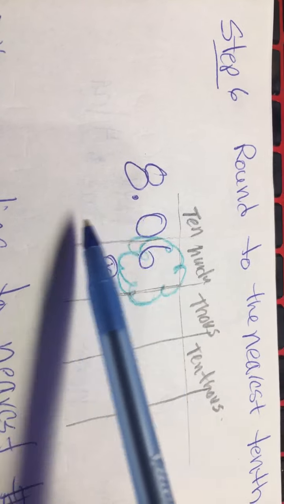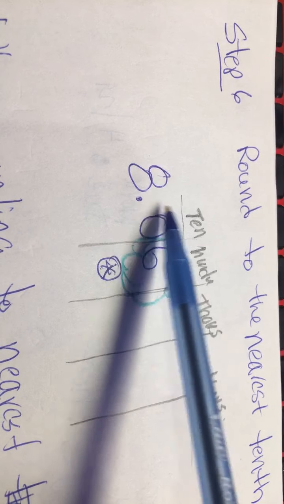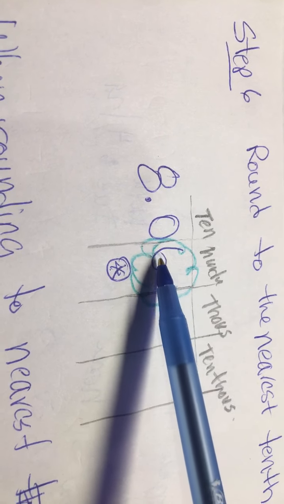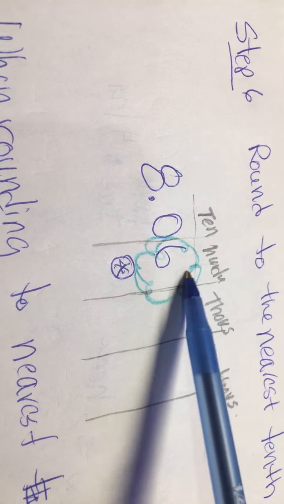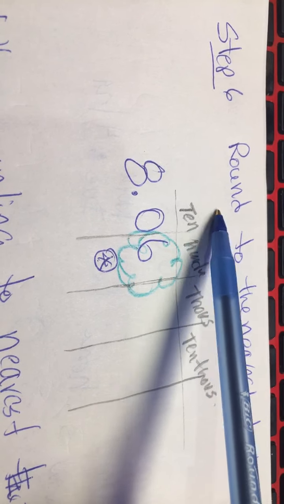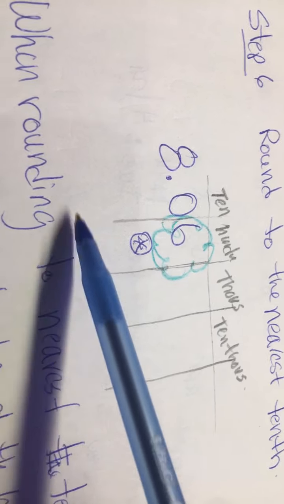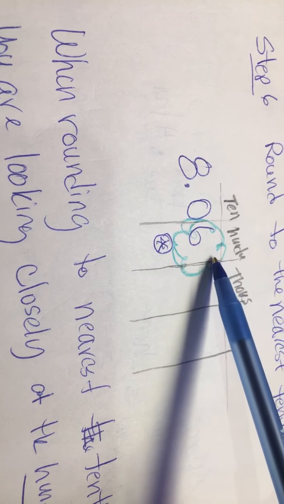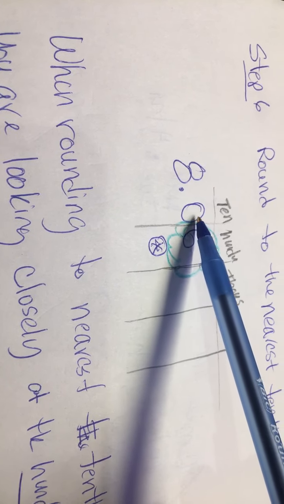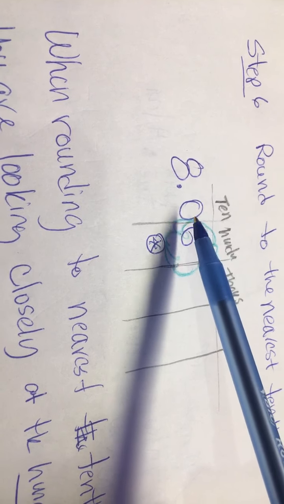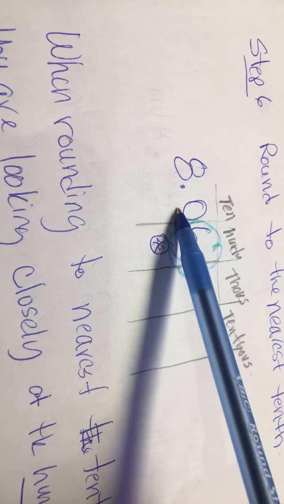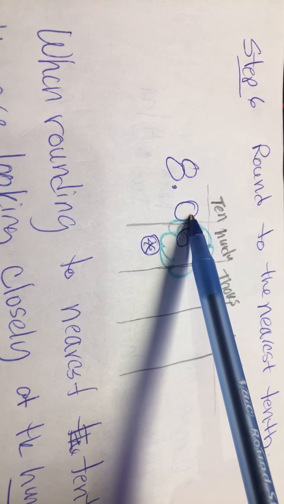I showed you, and this is a 6th grade concept, that after the decimal point, it's broken down into tenths, hundredths, thousandths, ten-thousandths. Now, because I have only 8.06, I'm focusing on the 6 because I need to round my tenths. And how do I do that? Well, when rounding to the nearest tenth, you're looking closely at the hundredths column. And in the hundredths column, it's going to tell us what number this will be. In many cases, any number 5 and above, the tenths column becomes the next number. So what would the next number be after 0? It would be 1.